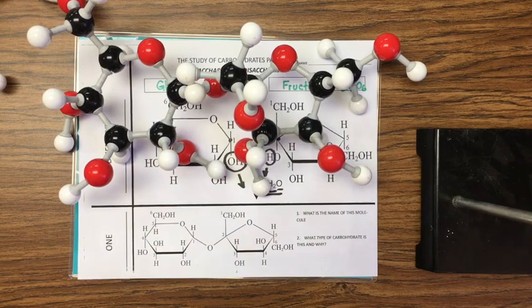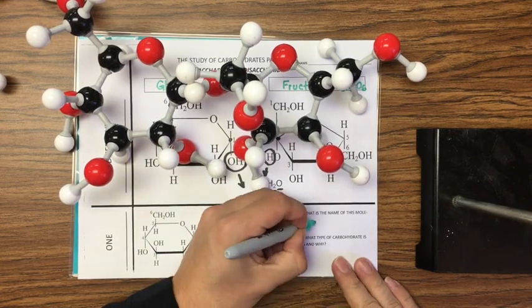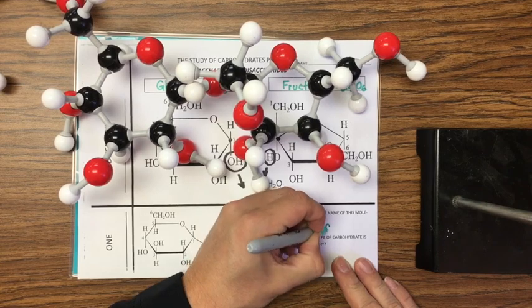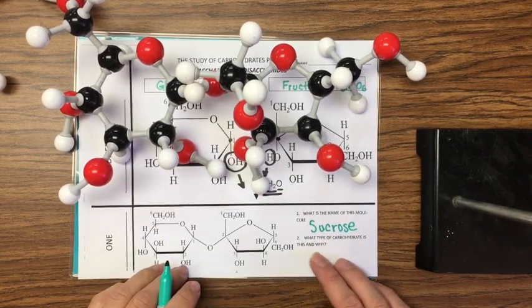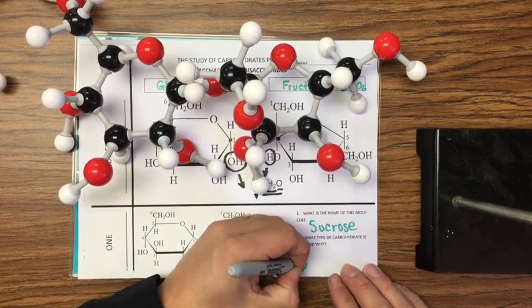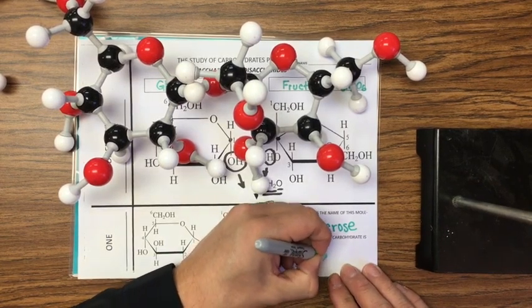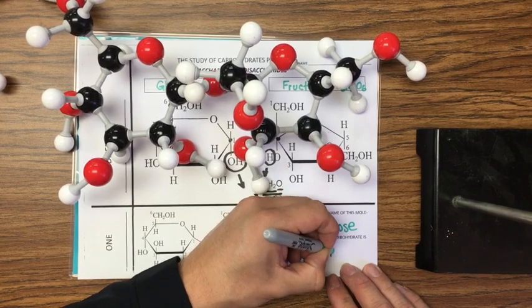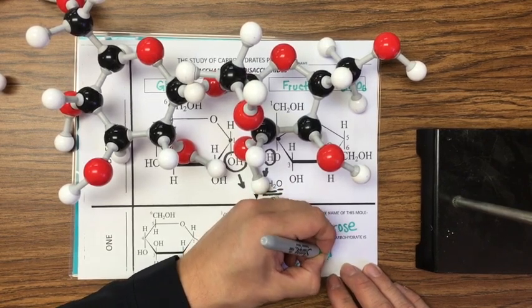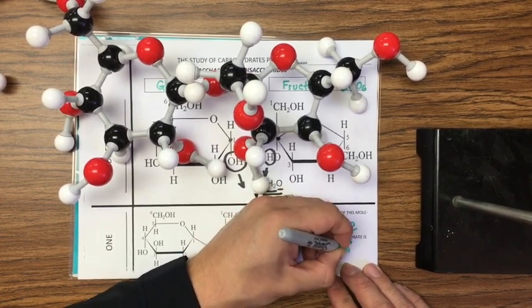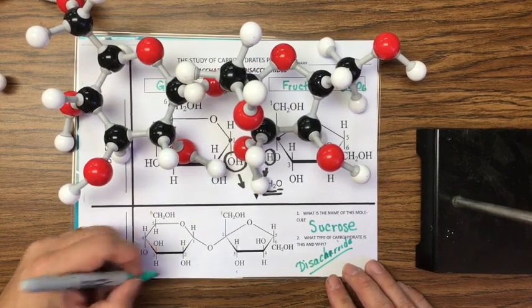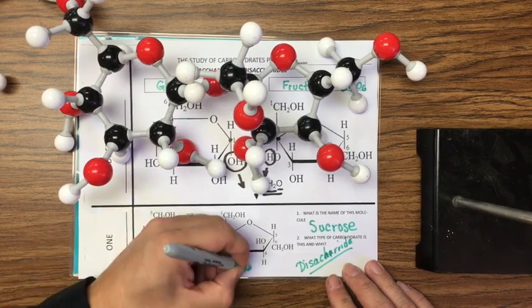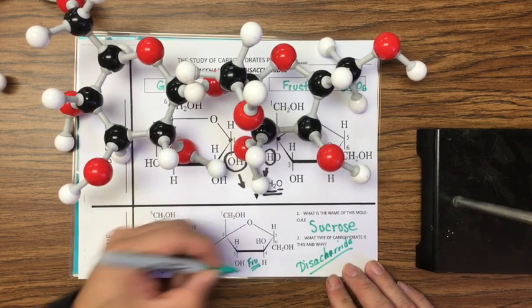Well, this disaccharide is called sucrose. And what type of carbohydrate is it? Remember, it's a disaccharide because it's made out of 2 sugar molecules, or 2 monosaccharides, glucose and fructose, right?